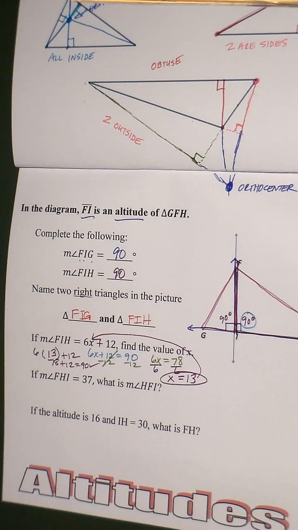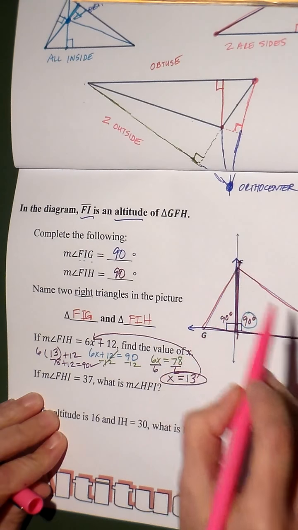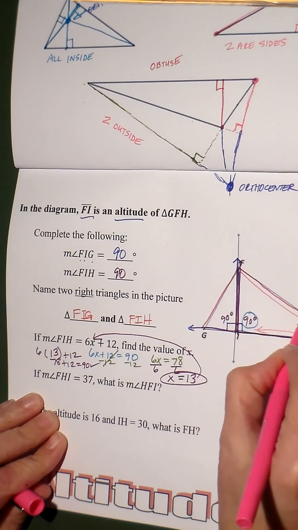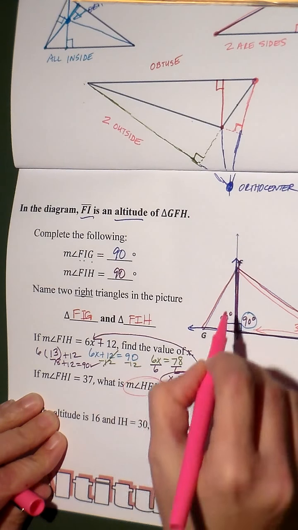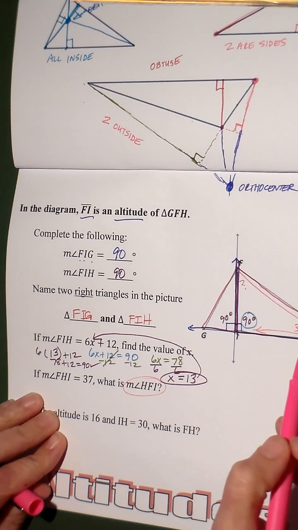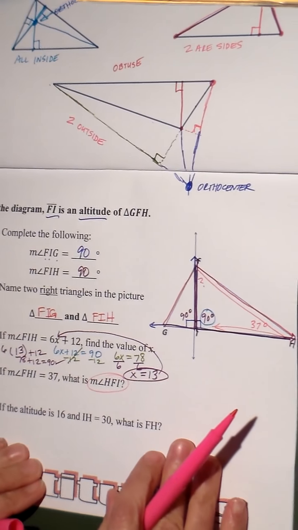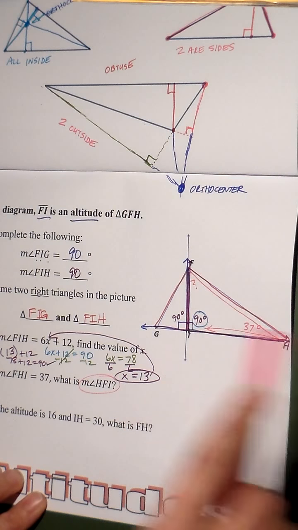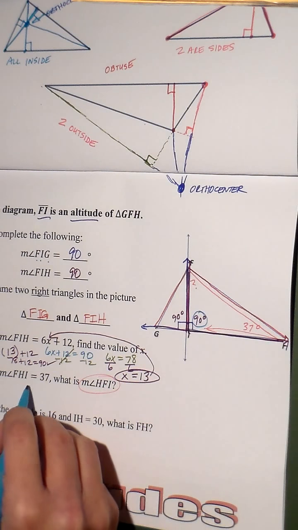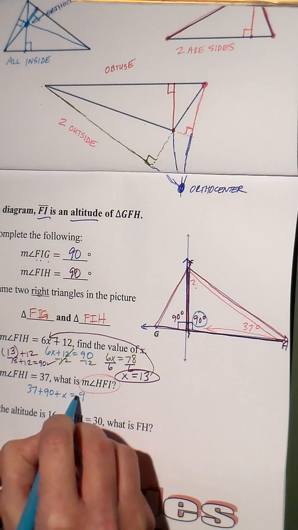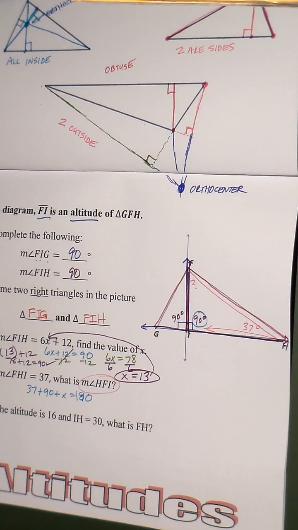It says the measure of angle FHI is 37. FHI. Do y'all see this? This is FHI right here. If that's 37, what's HFI? HFI is this one. Well, what do you know about a triangle? What do the angles of a triangle add up to? The angles of a triangle always add up to 180, right? So you've got 37, and what do you already know this is because it's an altitude? 90. So 37 plus 90 plus the angle you're looking for has to add up to 180 degrees, right?